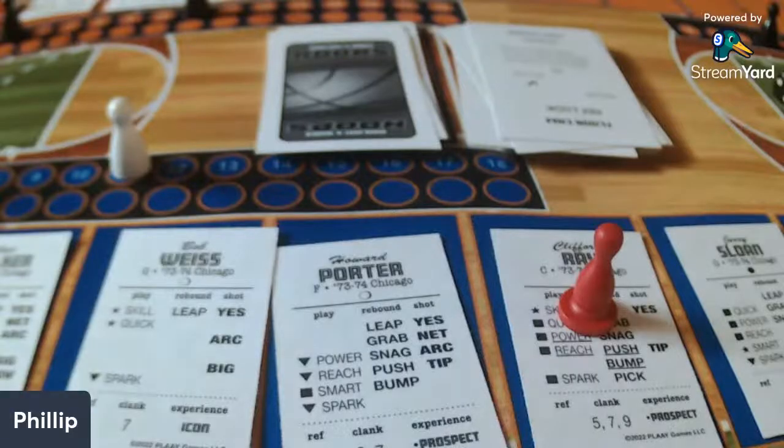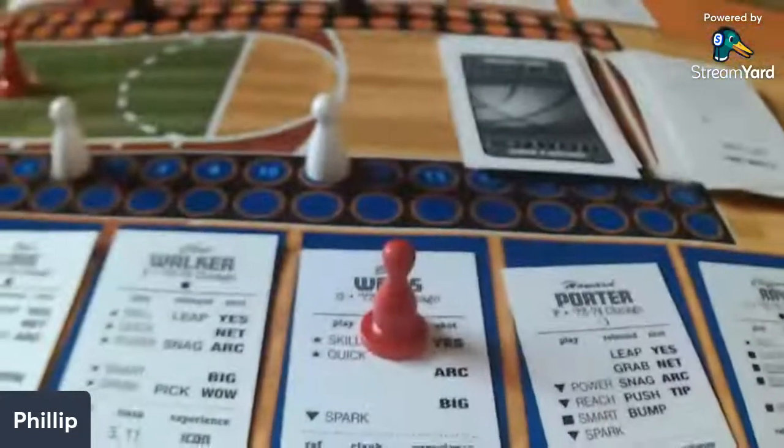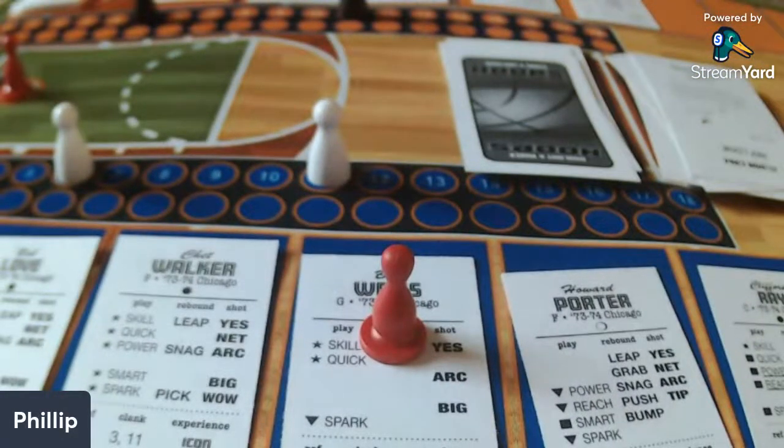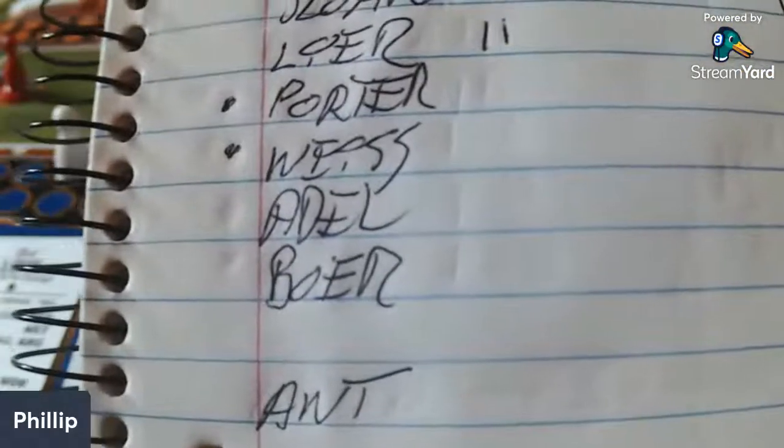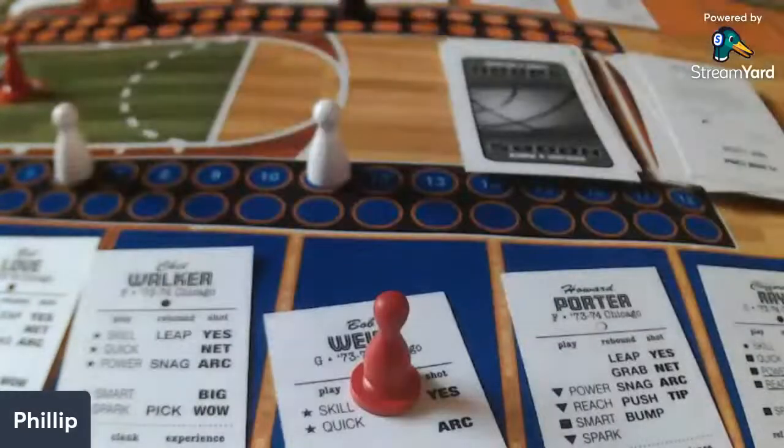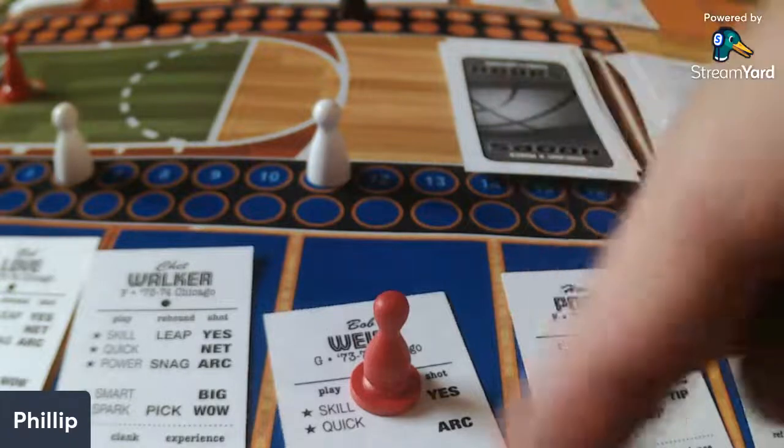And go back down to the court. Porter and Weiss came into the game. What I do here is make dots on my score sheet that Porter and Weiss came into the game. Now we do the coach check here.